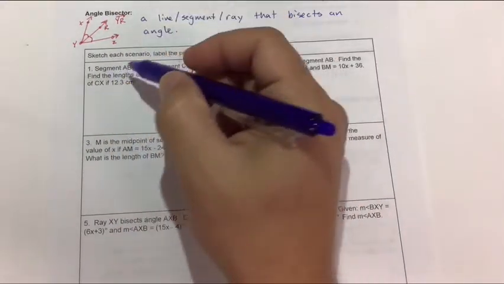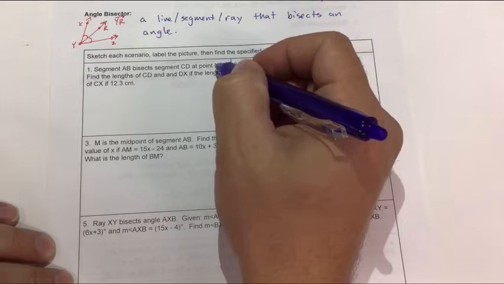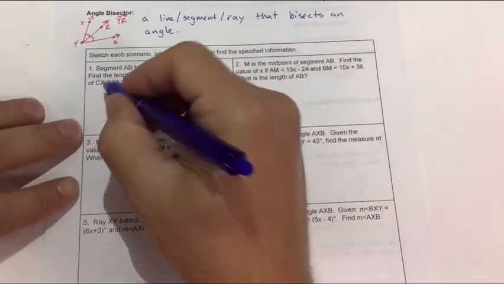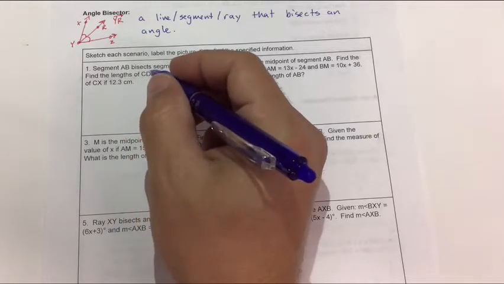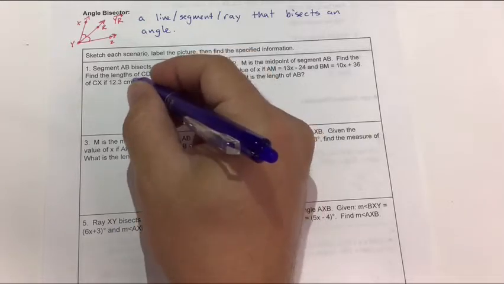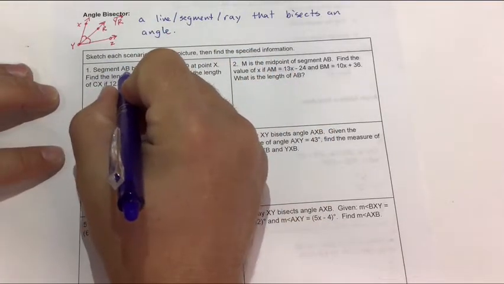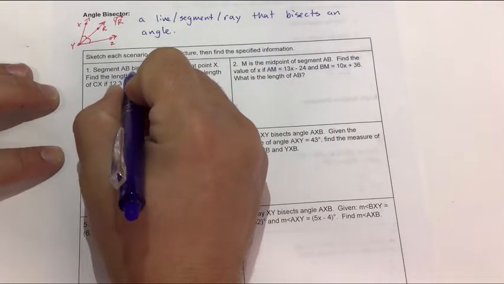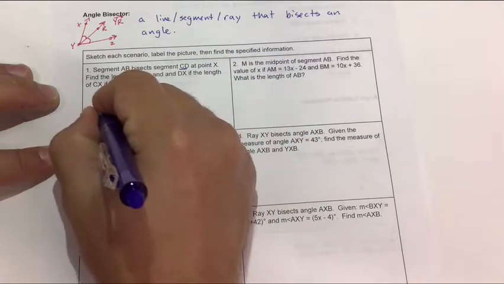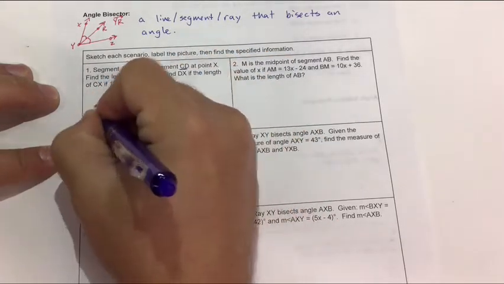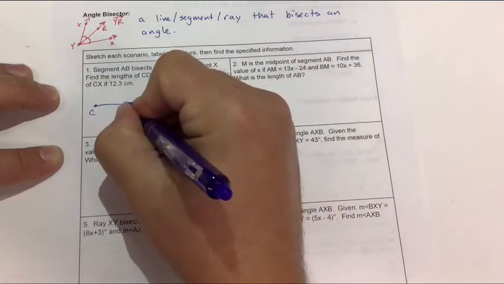In this first one, we are told that segment AB bisects segment CD at point X, and then they want us to find these lengths if we know some information. So not only are we drawing this, but we are going to use the drawing that we make and the given information to find a value. So we're told that segment AB is the bisector. This does the bisecting of this segment. So I'm going to start with this segment CD at point X. So X has to be the midpoint.